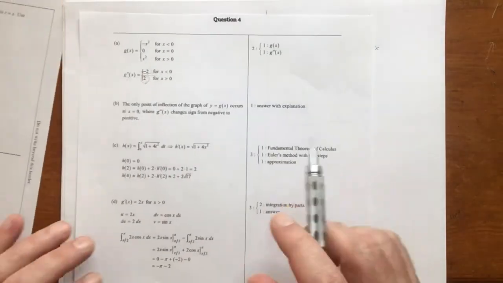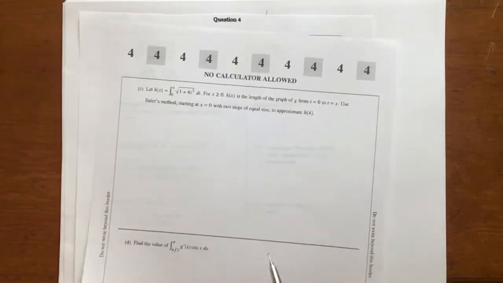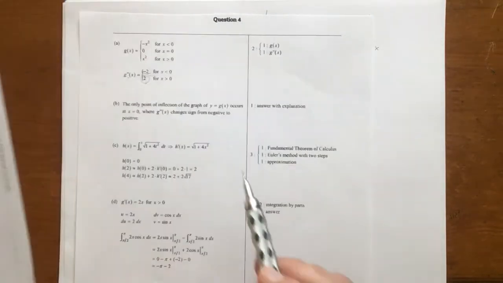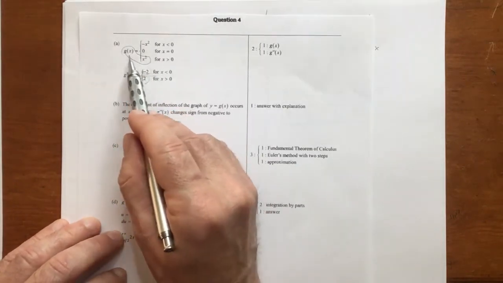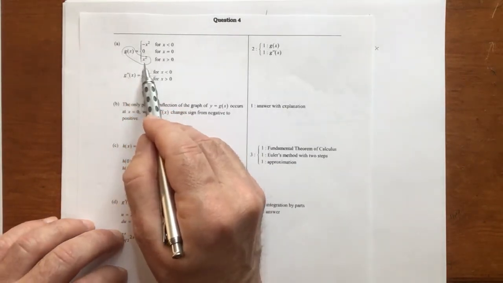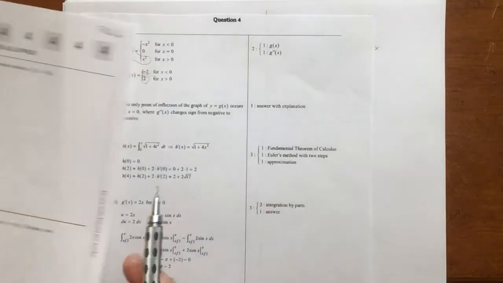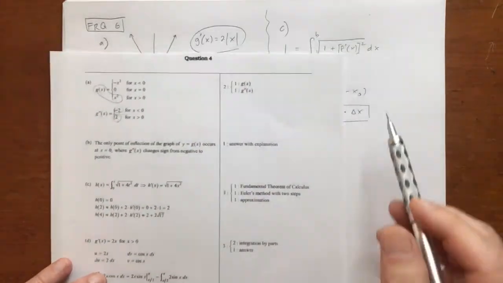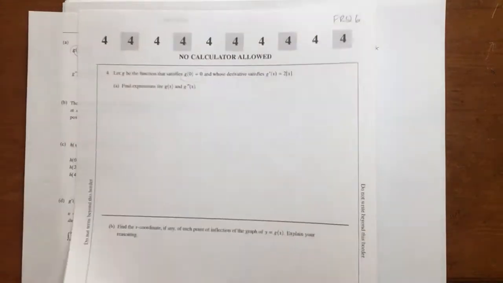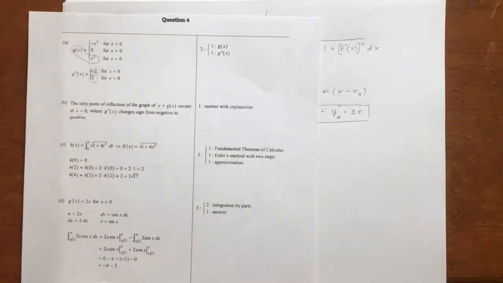Well, we found earlier that, on the right from 0 to x, when x is greater than or equal to 0, our function right there is g of x equals x squared. Its derivative on the right is 2x. And when we look at what they're giving us here, where is part C?